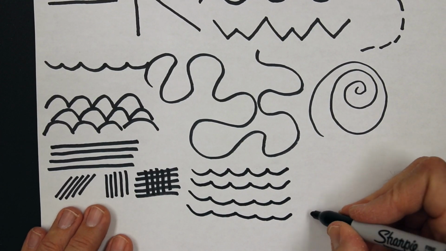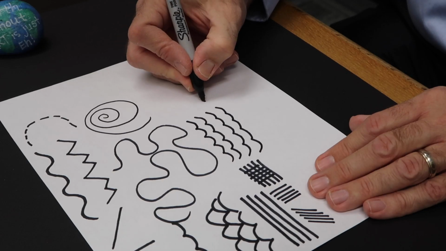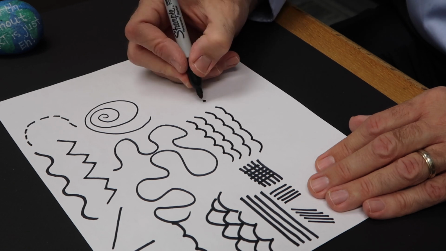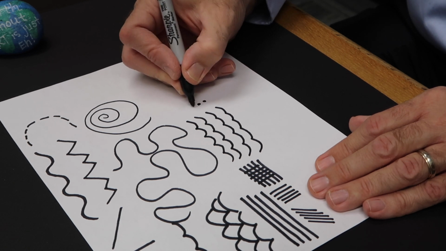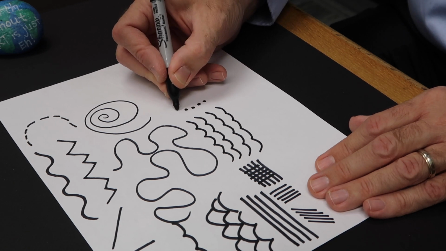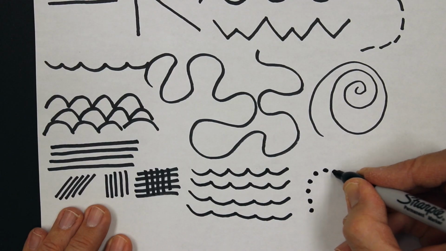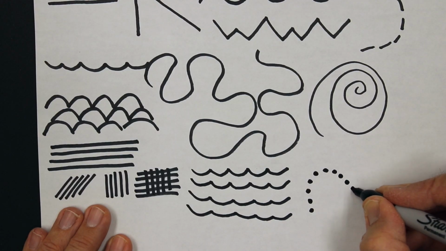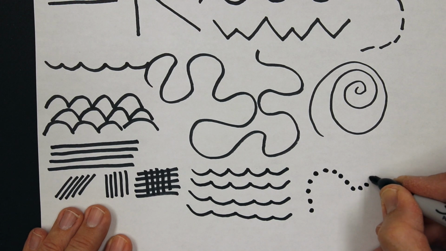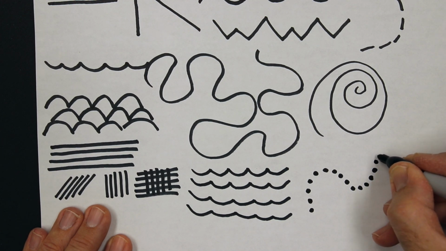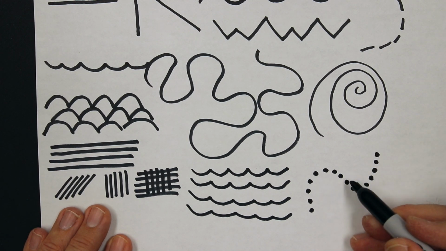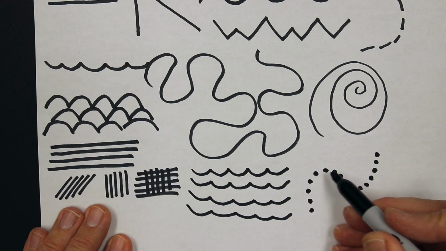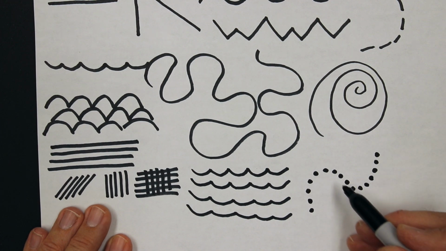Interesting. What if we use some shapes or even a dot, just a simple dot right there, and I repeat it over and over again? I can make a line using interrupted dots, evenly spaced, and you can see this creates a line.